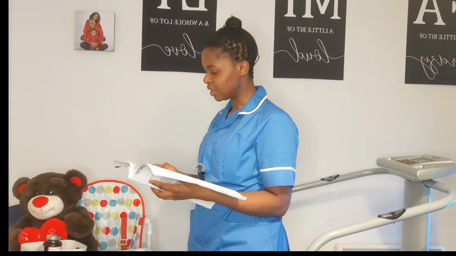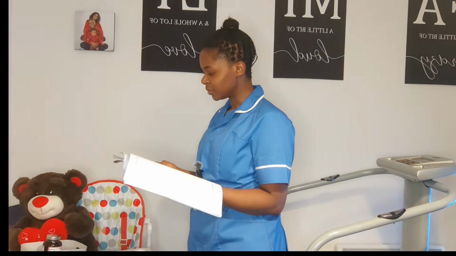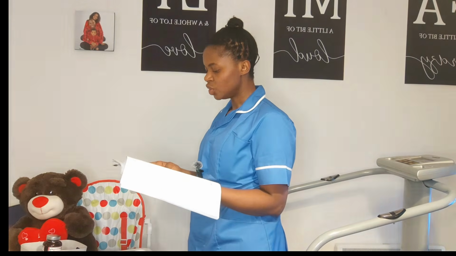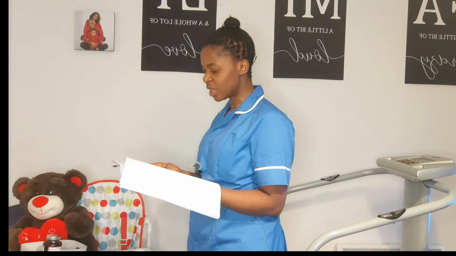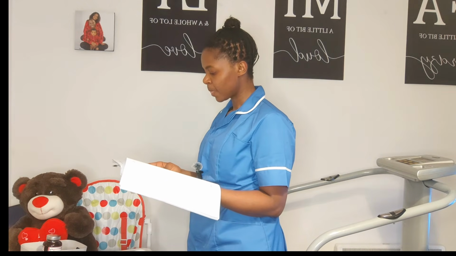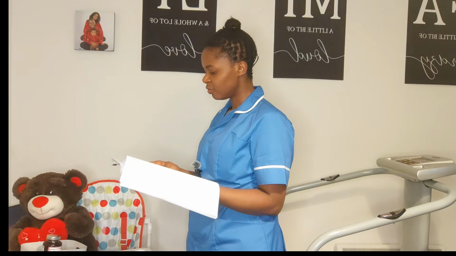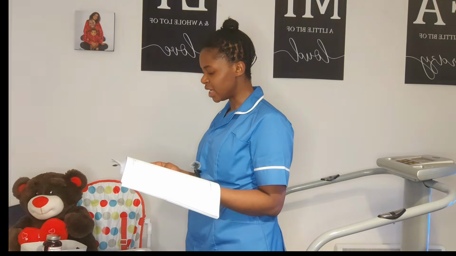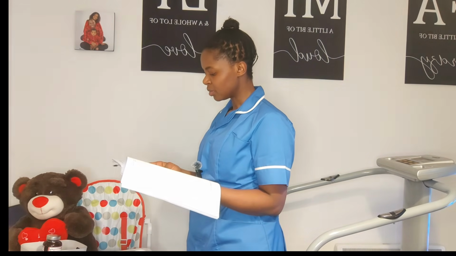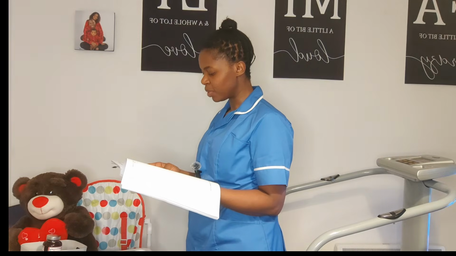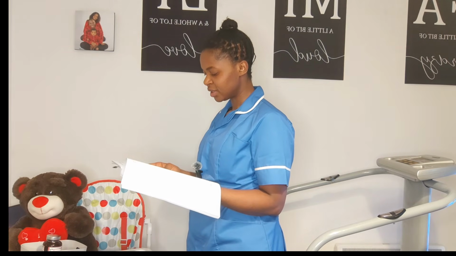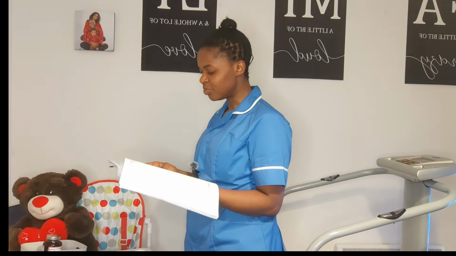Under regular medicine, drug is digoxin. The date is today. Duration is continuous. The time is 1400 hour, which is my time. The start date 4 days ago. The finish date is continuous. Prescriber signature and bleep is properly appended. It is a valid and legible prescription.